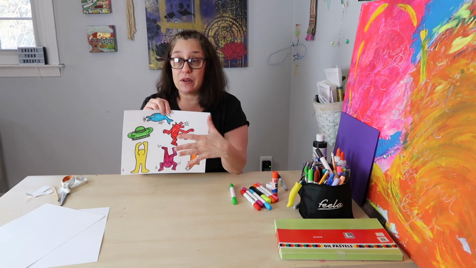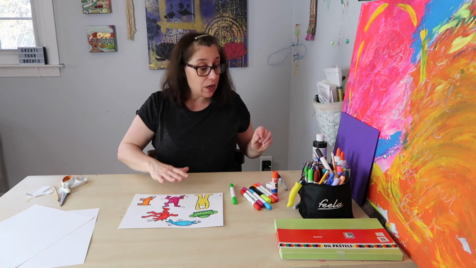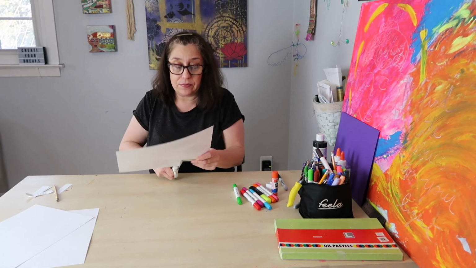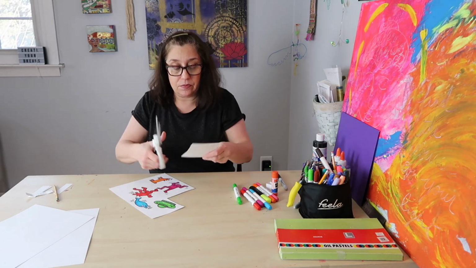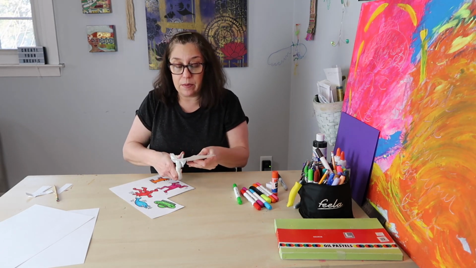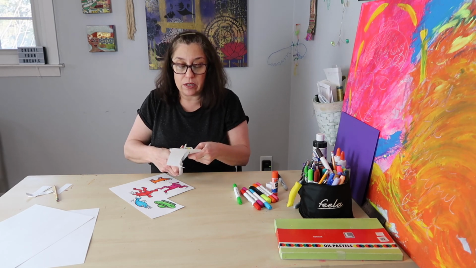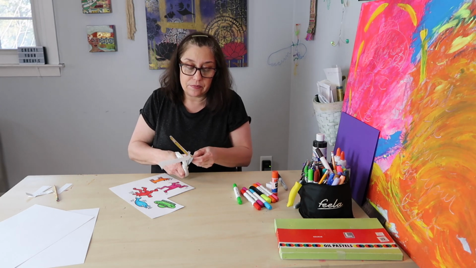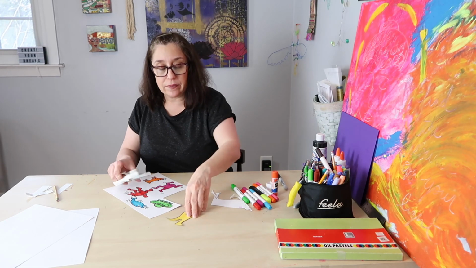So now that I have everything colored in, I'm going to cut my pieces out. And I'm going to cut them out right on that black outline because I do want to see that black outline. And here's my one little guy.